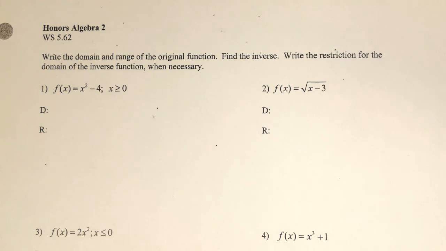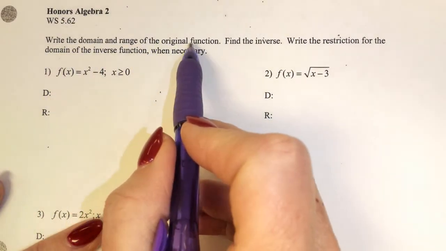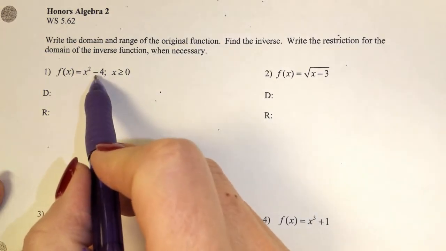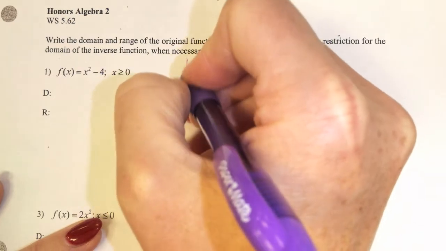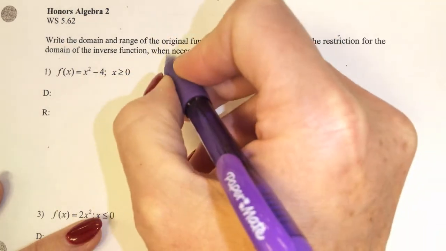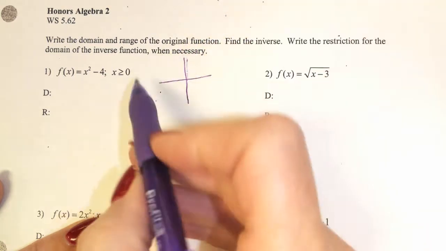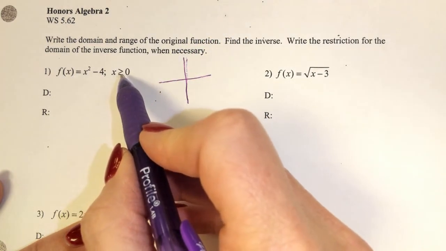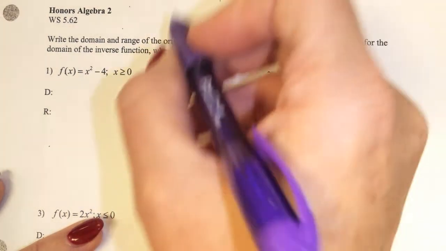So on this worksheet, we're looking at inverses. On the first problem, we're trying to write the domain and range of the original function. This function is a parabola that's shifted down 4 units. So normally we would have the whole parabola that we would graph, but this is telling us we're only going to graph it if x is greater than or equal to 0. So that's going to change things.